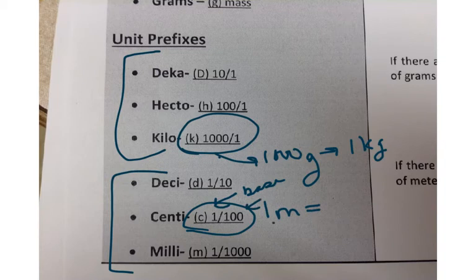So for 1 meter, I need 100 centimeters, because a centimeter is a lot smaller, in fact, 100-fold smaller than 1 meter. So that statement would be for every 1 meter, I need 100 centimeters, or for every 100 centimeters, I need 1 meter.